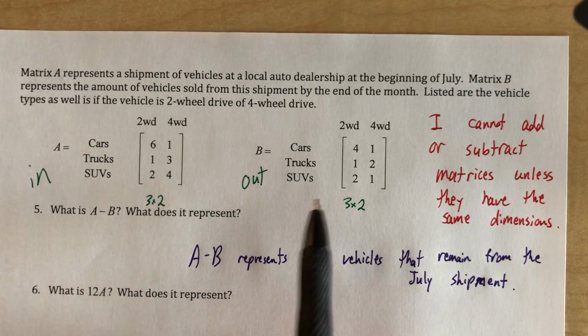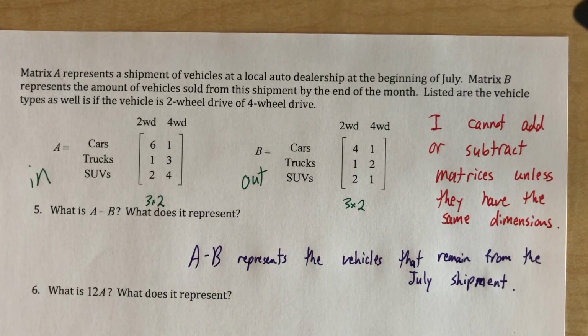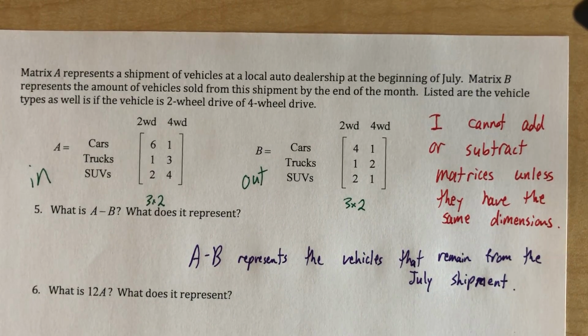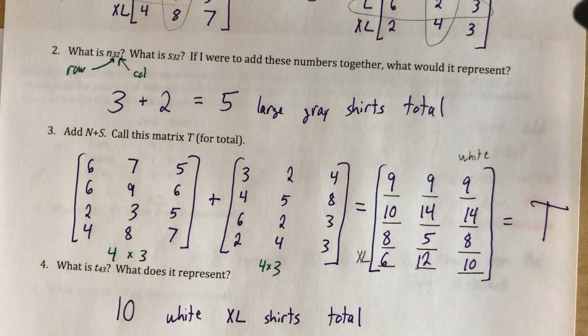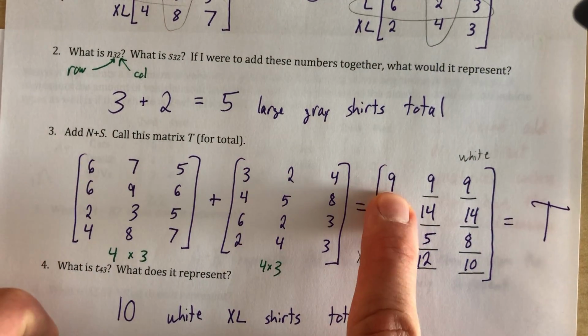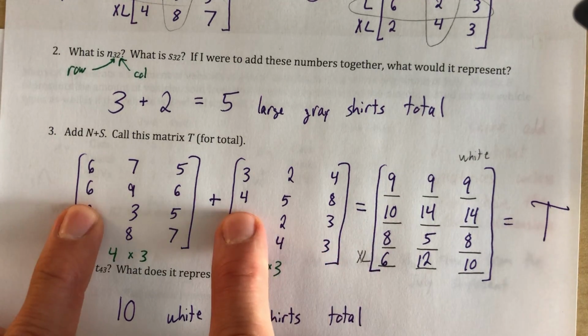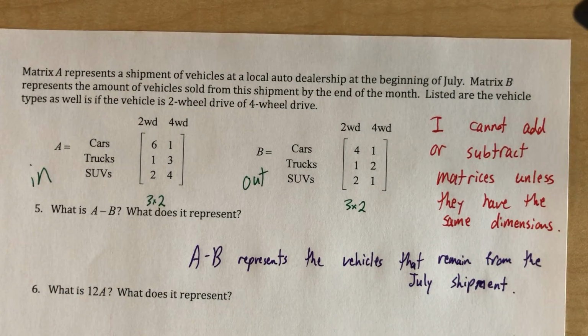I get some vehicles in, I sell some, and that's what's left over. Well, let me actually do it. And again, on the very first one, we wrote it all out and we were like, 6 plus 3 is 9. I'm bored. 6 plus 4 is 10. Still bored. Let's not do that this time. Let's just go ahead and start cranking it out.